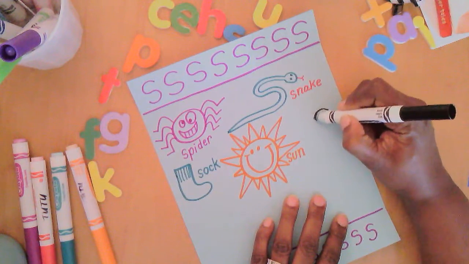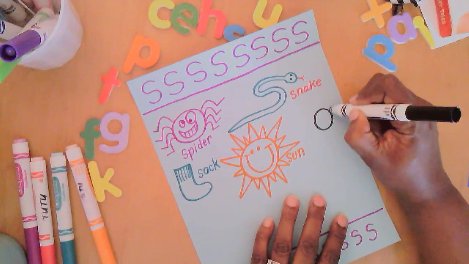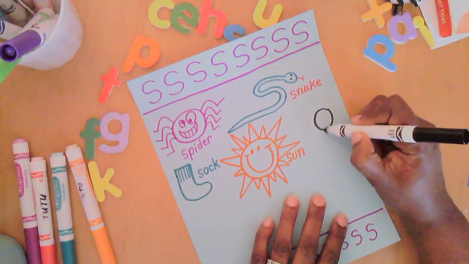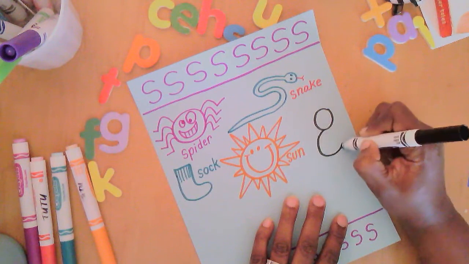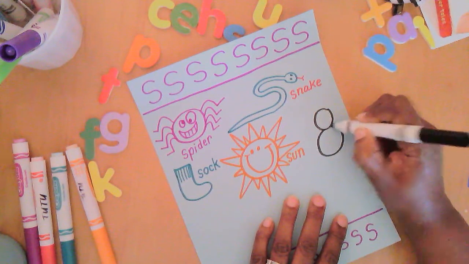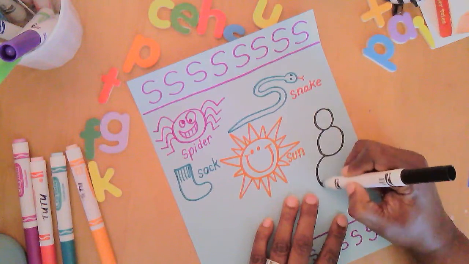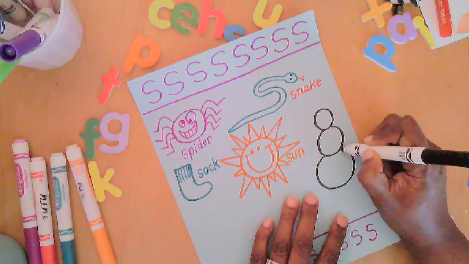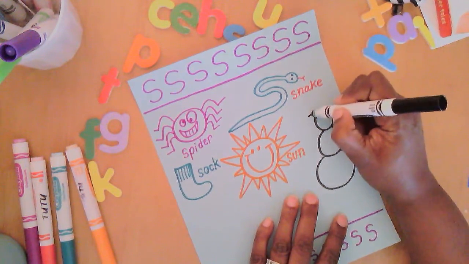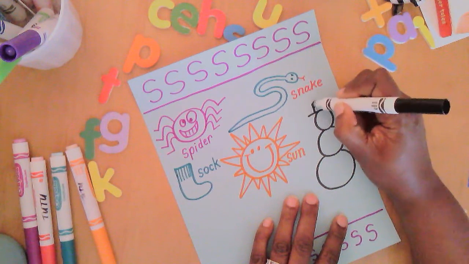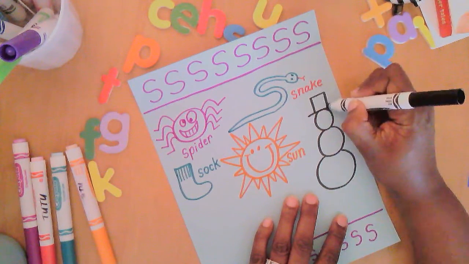I'm going to draw a snowman. Start with a little circle. We've done this before. I'm sure you have. A medium-sized circle and then a large circle. I'm going to add a hat that has a top hat.